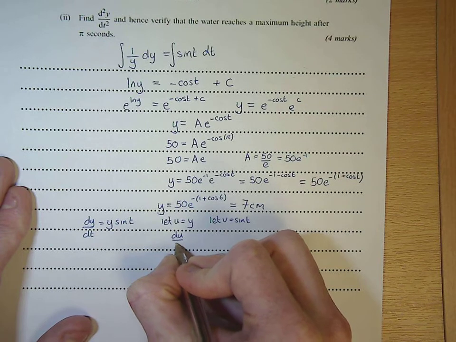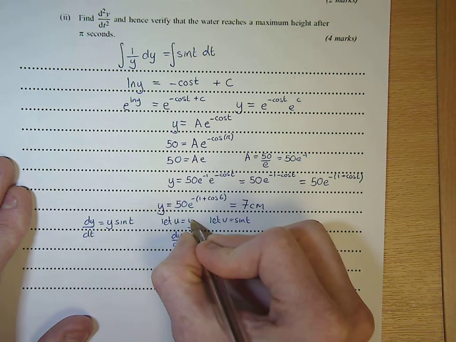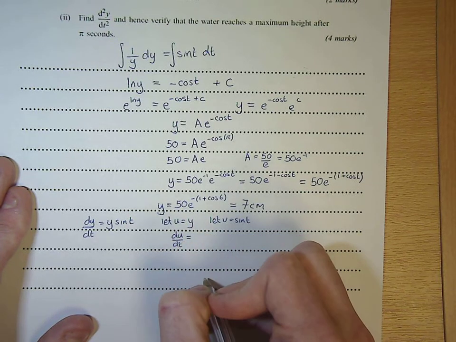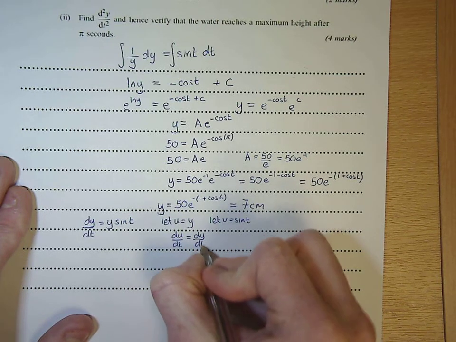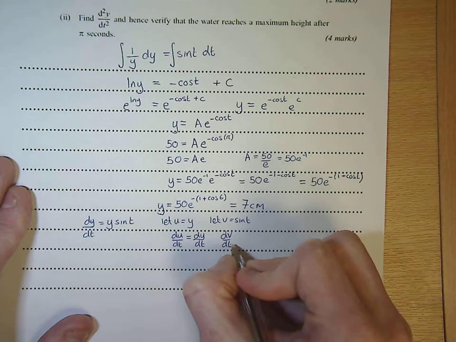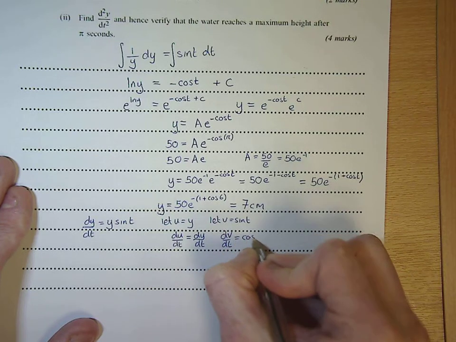Du by dt would be equal to, if you differentiate y, you get 1, but then you'd have to multiply that by dy by dt, which would just give you dy by dt. And dv by dt, if you differentiate sine, you get cos t.